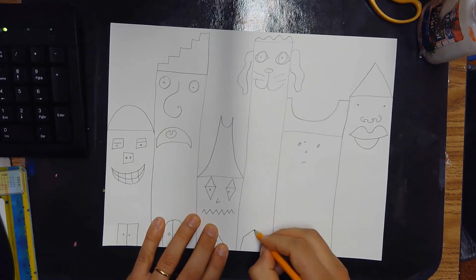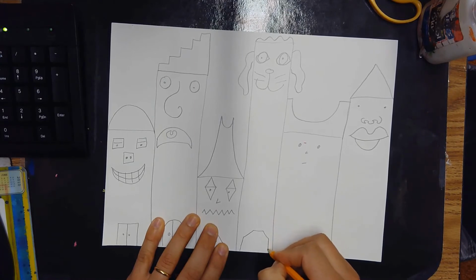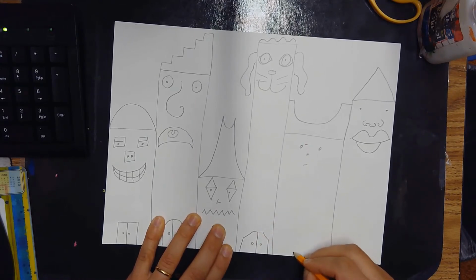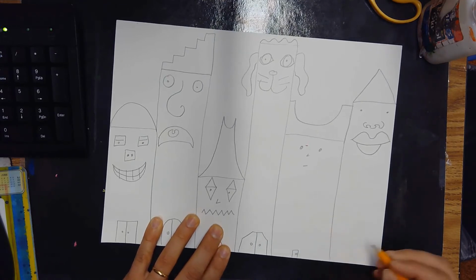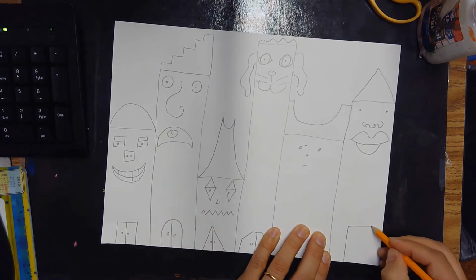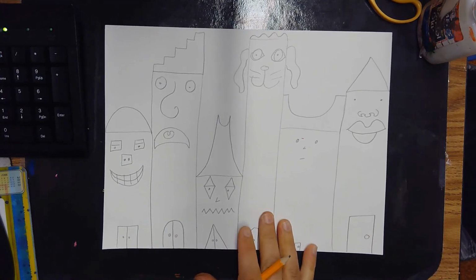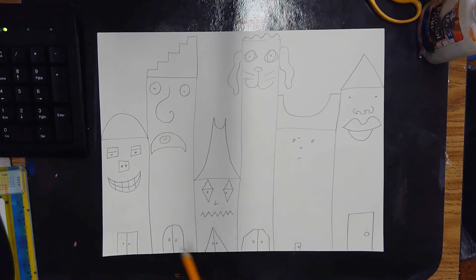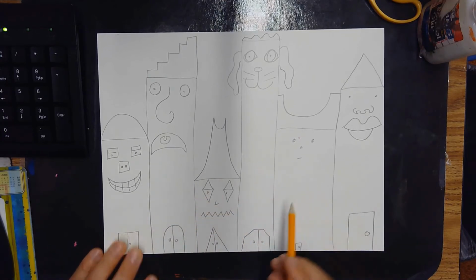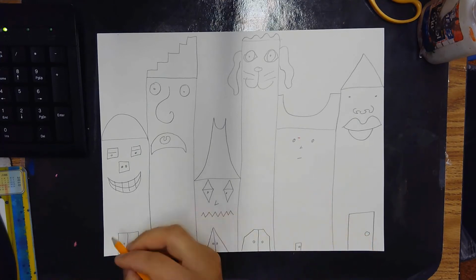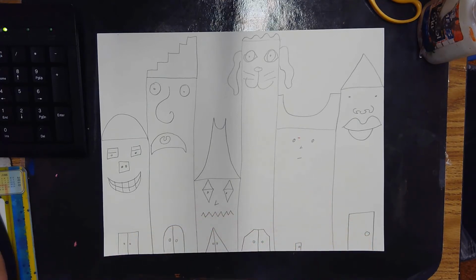Okay, there's lots of different shapes you can have your doors. You can make a really little door, or a bigger door, one door that's really big. Lots of different ways you can make your doors. And then this empty space here, you want to do some windows. Buildings have lots of windows, so you can make them really any shape you want, but you want to put a lot of windows on there.